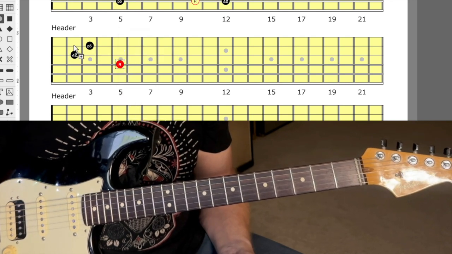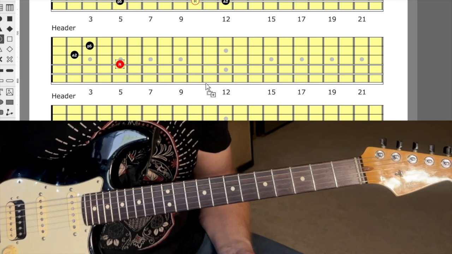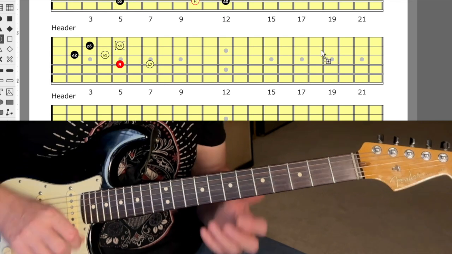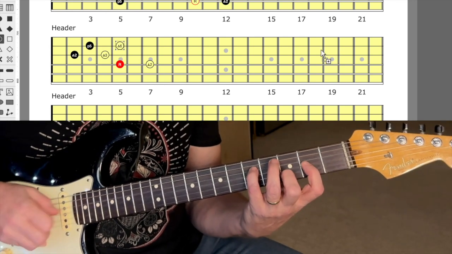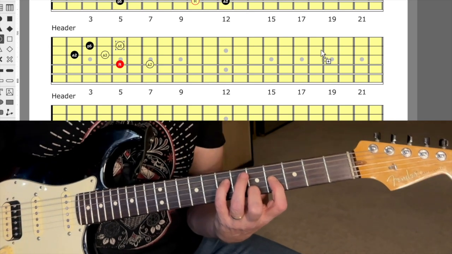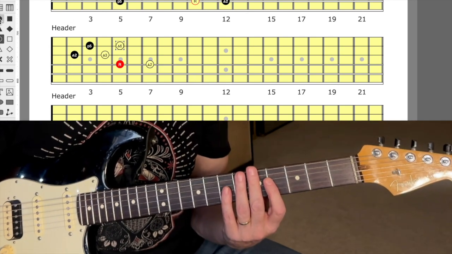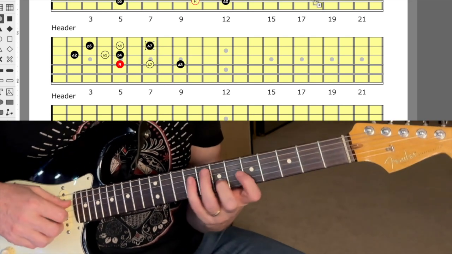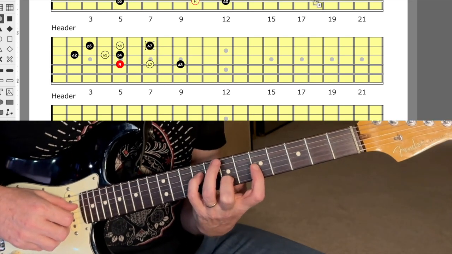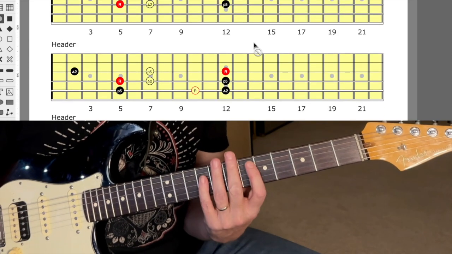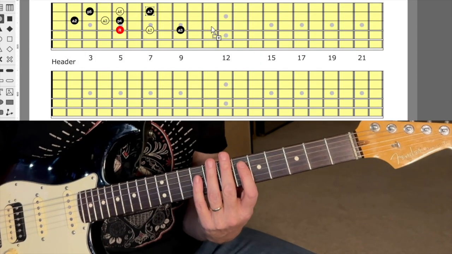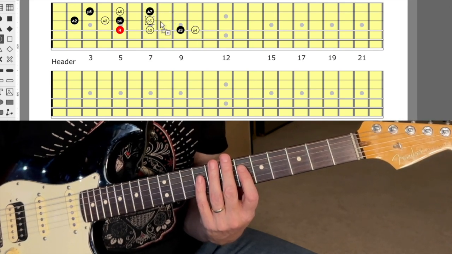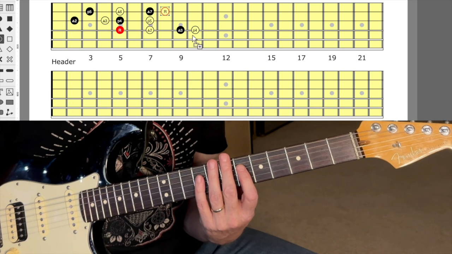with light and dark circles. Okay, so hopefully that'll work. So here it is, the next shape. It's just basically the same shape up a whole step. Okay, the next shape is going to be, I'll go back to the dark here. The next one is going to be a little bit odd, both fingering wise and sound wise. Ooh, what's going on there? Okay, there we go. And then the next three are going to be those same shapes again.